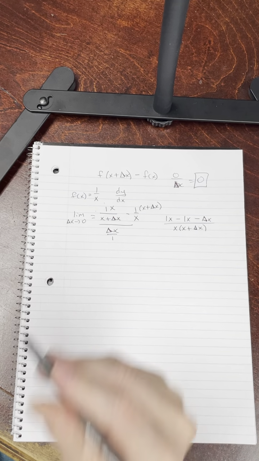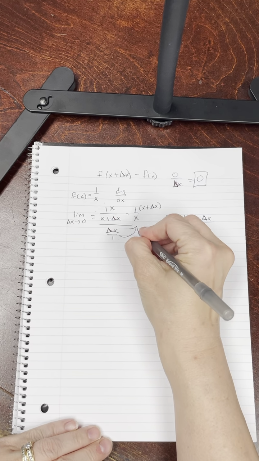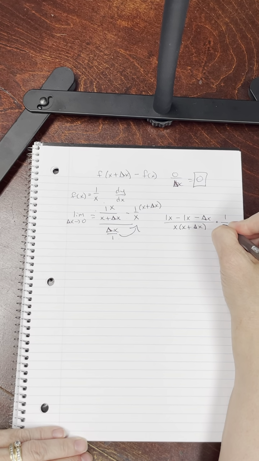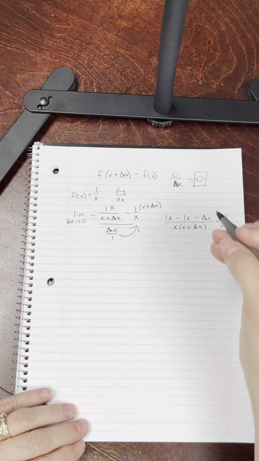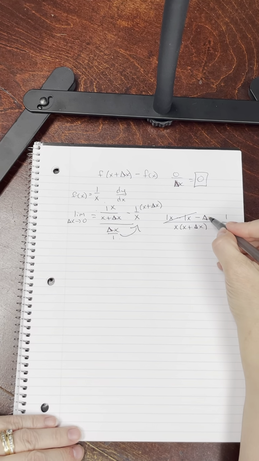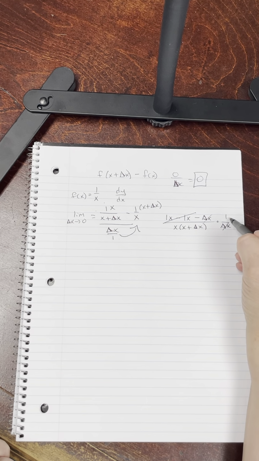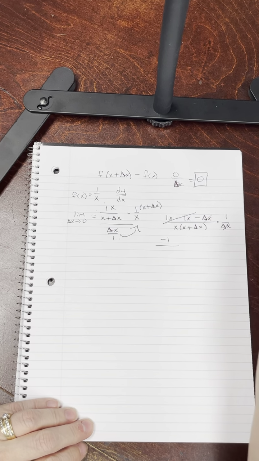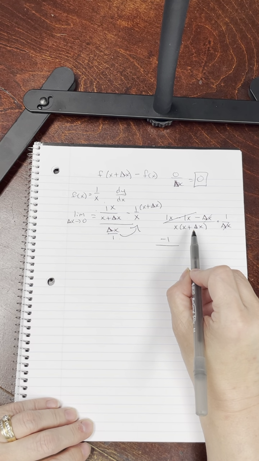So if this one is written as a fraction, it's implying over 1. Then when I flip that to the top, it's going to be 1 over change in x. 1x minus x is going to cancel. Negative change in x over this change in x is going to cancel. So I basically have negative 1 in the top over, do I want to distribute it?